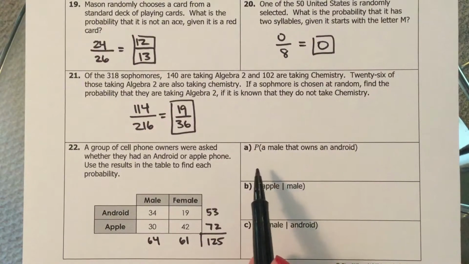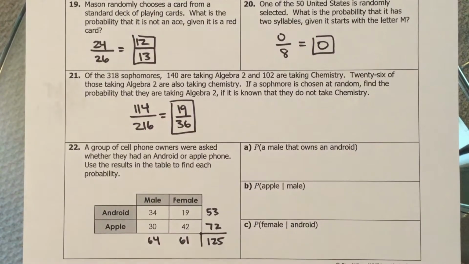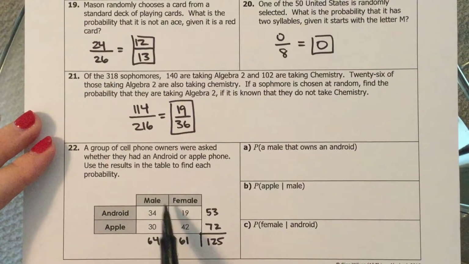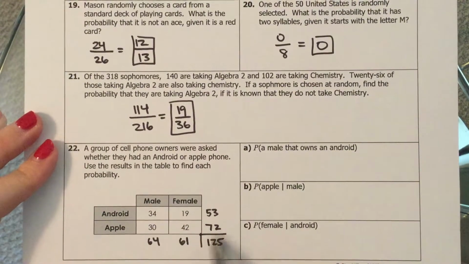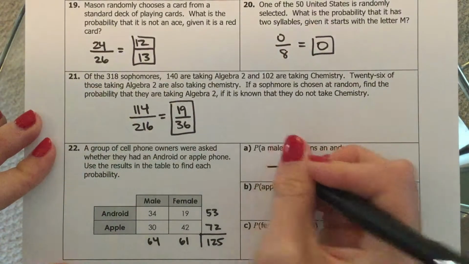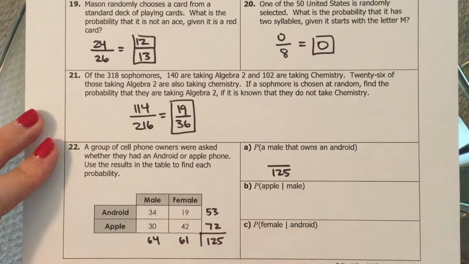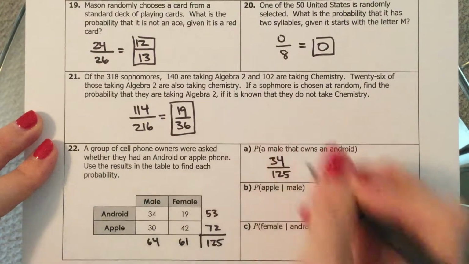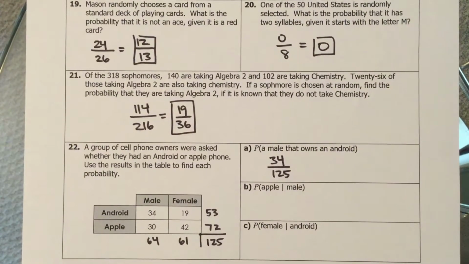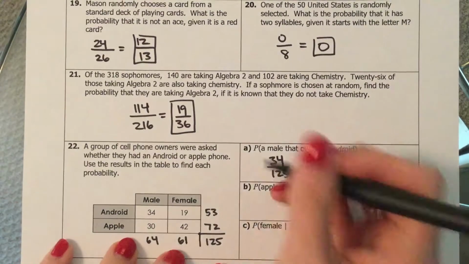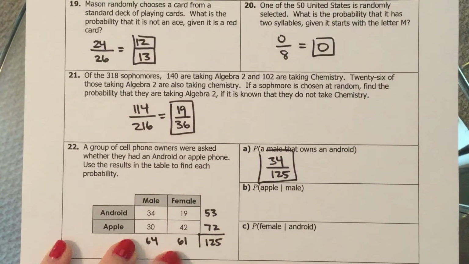So probability of a male that owns an Android. Okay, so that is just this category right here out of the grand total of 125. So there's no conditional probability yet. So the denominator is just all of them. And this is both Android and male. Okay, and that's 34, which is divisible by 2 and 17. So this does not reduce down.